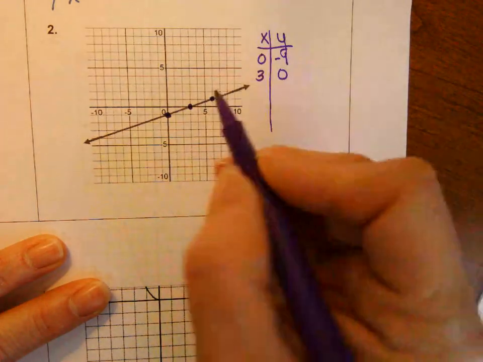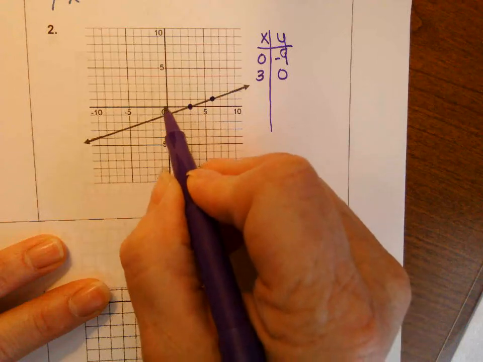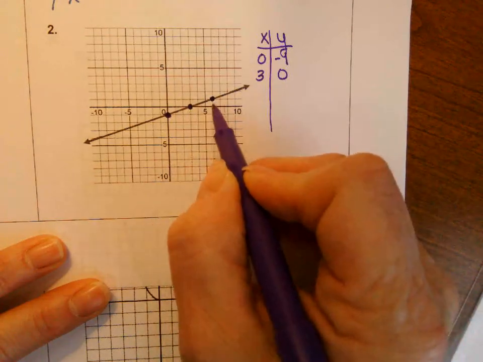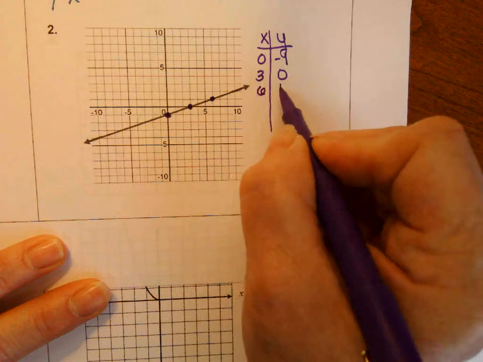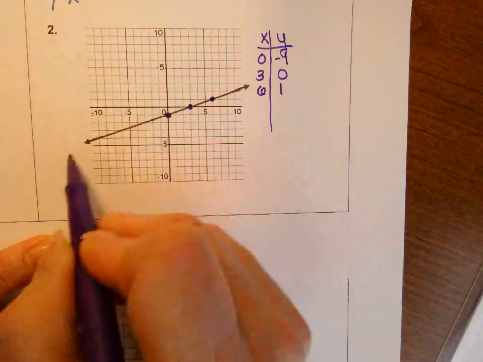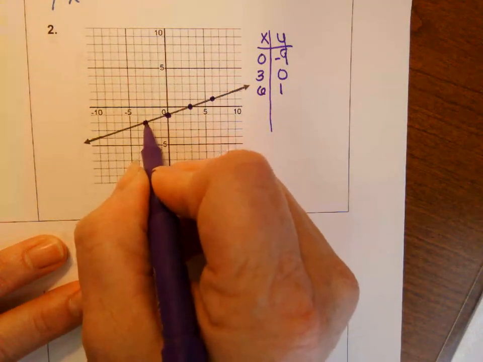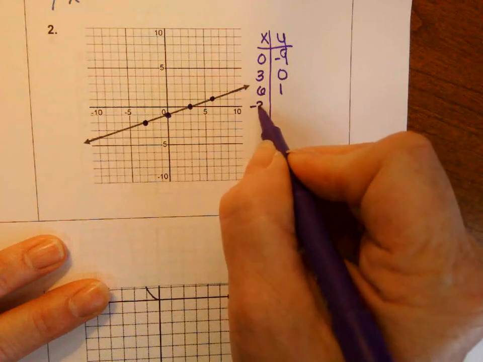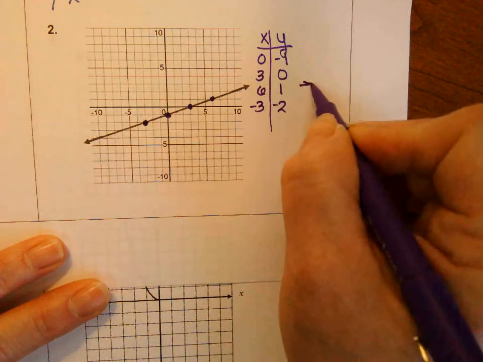This one will work, right? Because I have a slope of 1/3. So this is 6, 1. And I need a point here in the third quadrant, -3, -2.